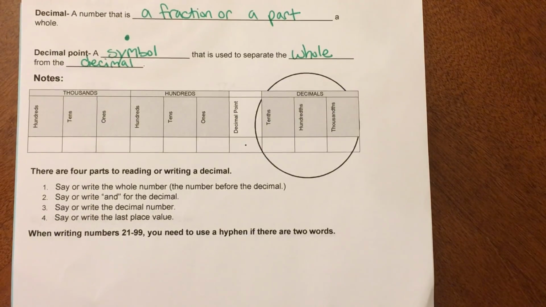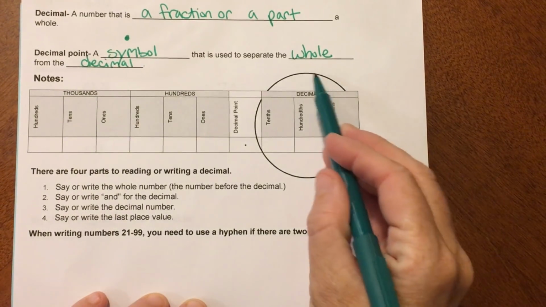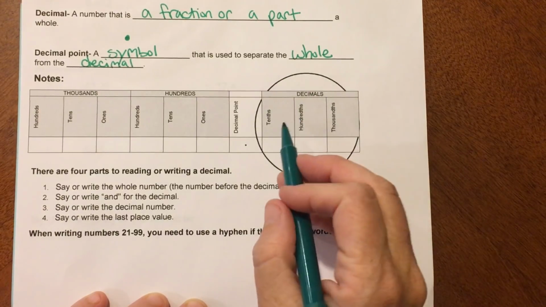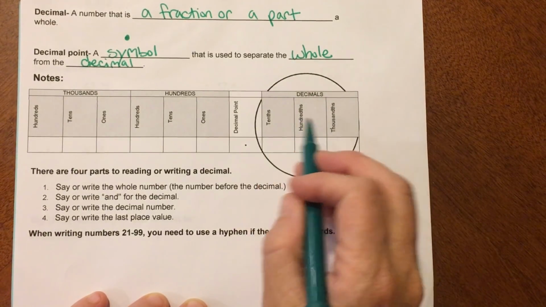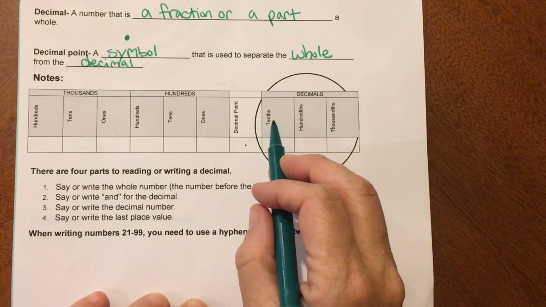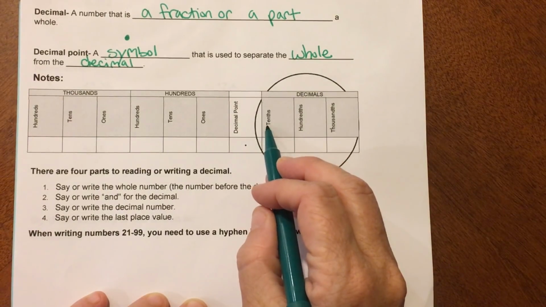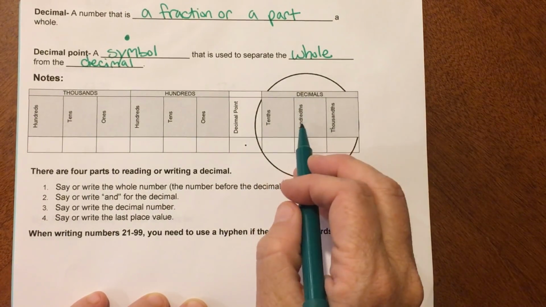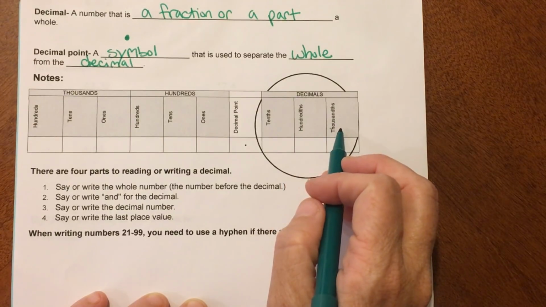The reason is I don't want us to get too comfortable with it, because once you get to your test, you're going to see that they no longer give it to you. So what I do want you to use it for is this last section. I want you to use it to memorize the place values. You're going to need to know the order of them. The tenth is right after the decimal point, then hundredths, then thousands.